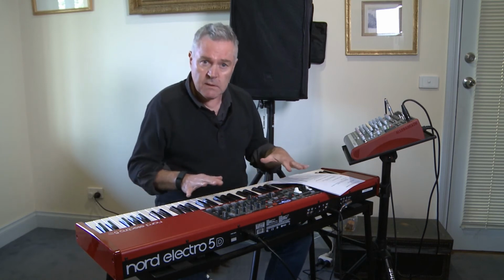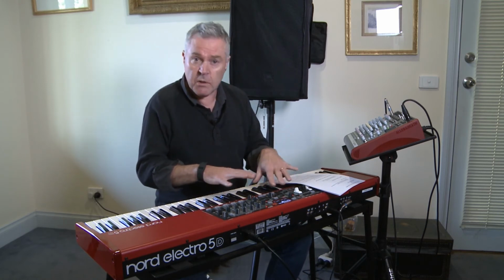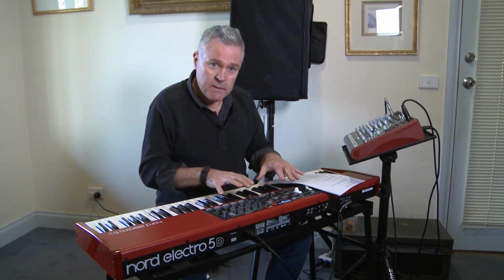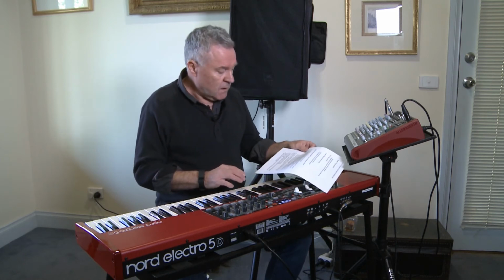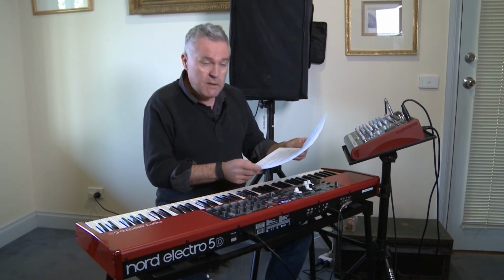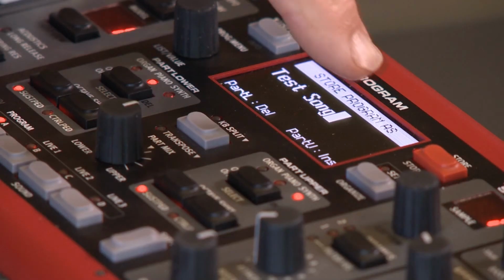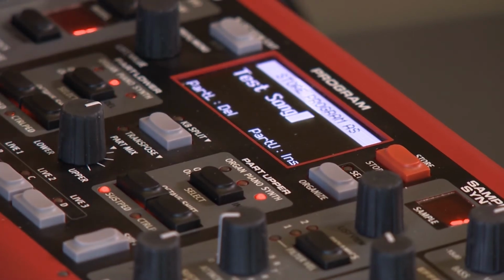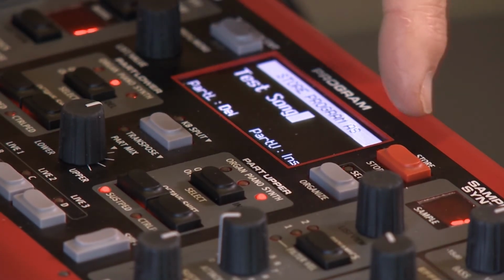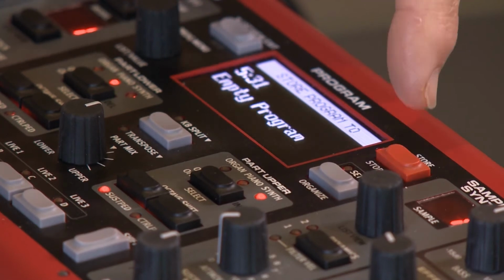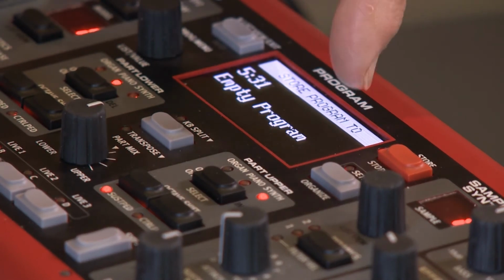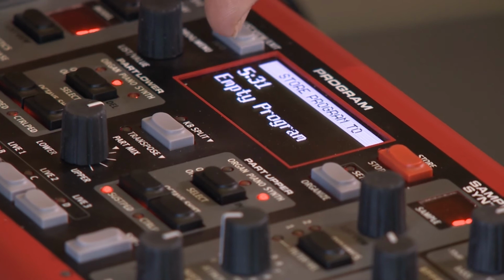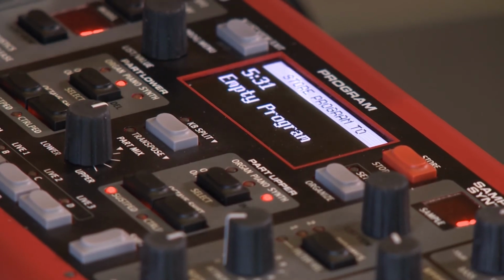Now if I was to turn the keyboard off and turn it on again, that'd be gone because I haven't saved it yet. So to save it, we need to store it. So we press the store button. You'll see that the light's flashing, so it's asking us to do something. So if I press the store button again, it says store program to, and it'll say empty program because it is at the moment until we store it.